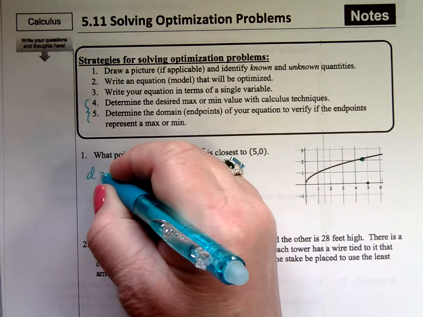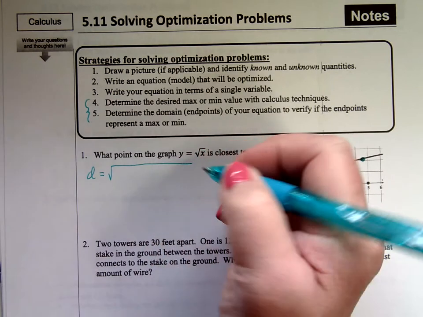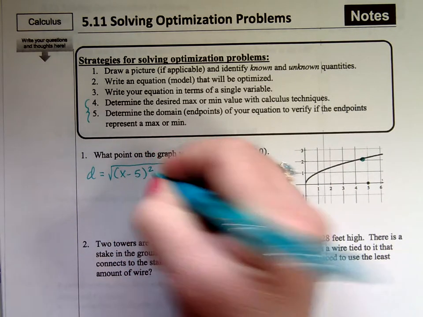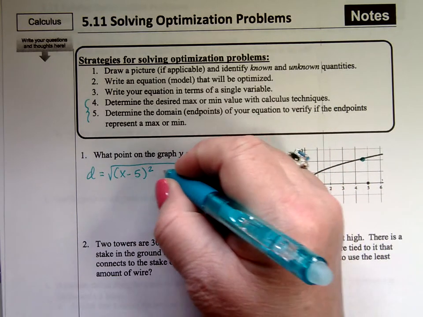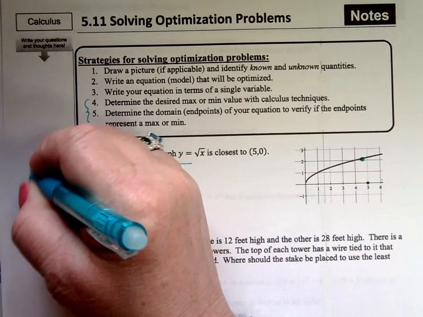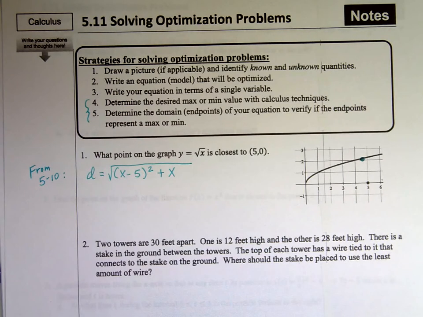All right, the distance equals, we came up with this formula in the last section, the square root of x minus 5 quantity squared plus x. That was the distance formula that we said was going to be closest to this point 5, 0. So this comes from, maybe we want to make a note, from 510. I get that. So you did the work for that already.